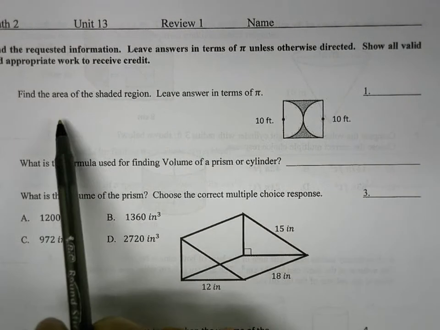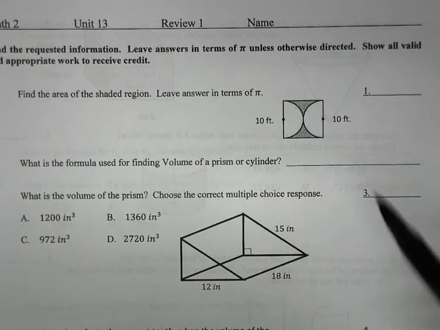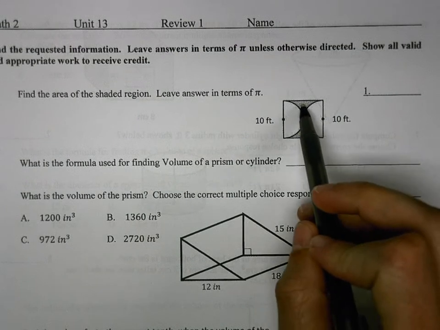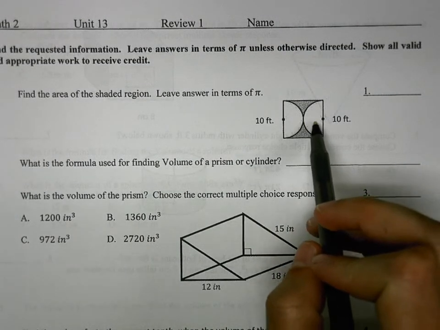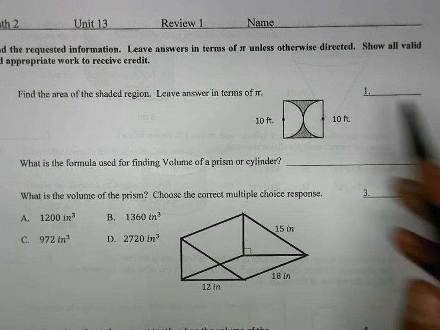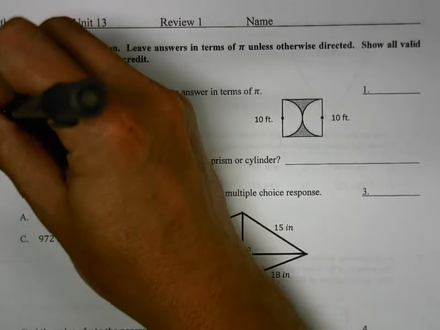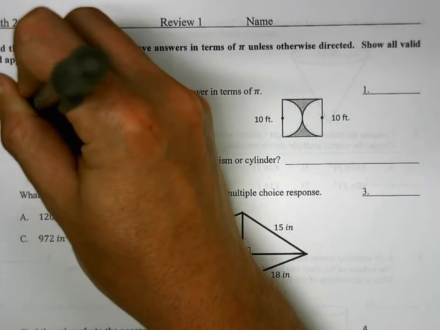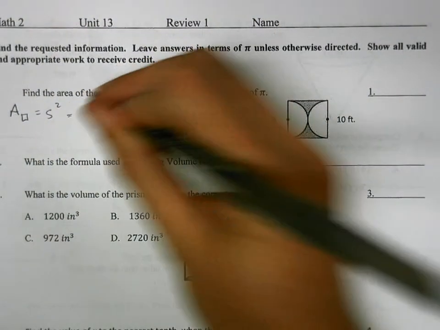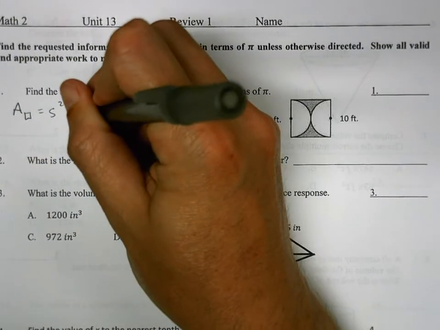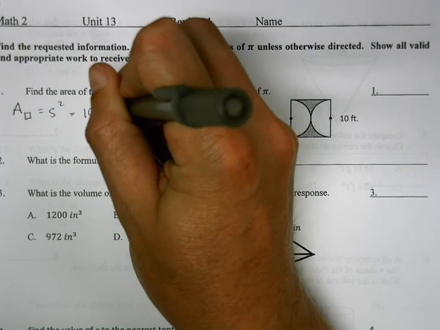Alright, so number 1, find the area of the shaded region, answer in terms of pi. So the shaded region is a box minus these two semicircles. So we just need to subtract that semicircle out of the box. So we need the area of the box, which is equal to the side length squared. And the side length is 10, so it's going to be 10 squared, which is 100.